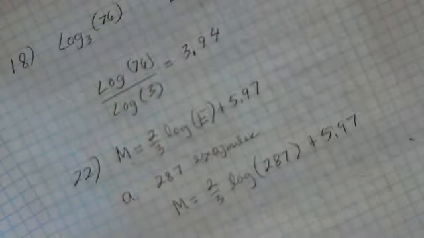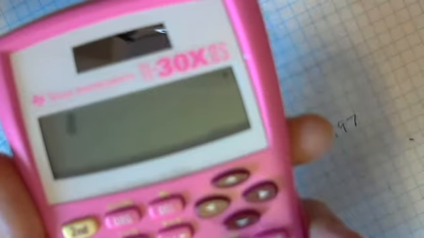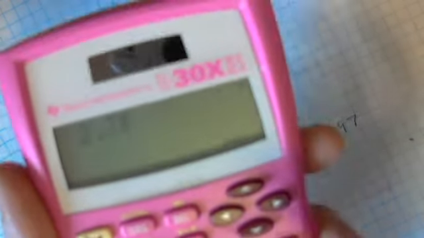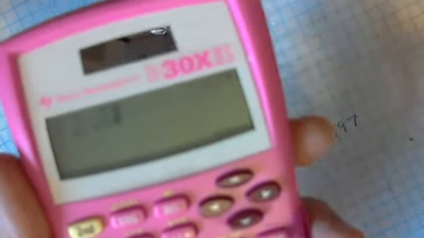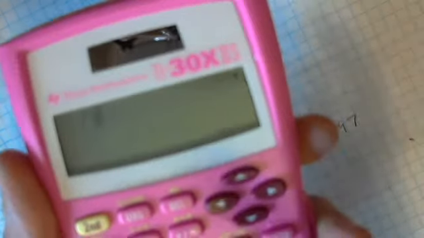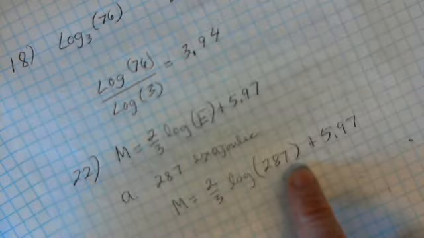As I said, all of this can be done in your calculator if you have a scientific calculator that knows the order of operations. So let's get started. 2/3. Now if you have a fraction key, it's just 2, fraction key 3. If you don't have a fraction key, another way you can do this is start with a pair of parentheses and go to divided by 3. It's the same thing. And we're multiplying that by the log of 287.